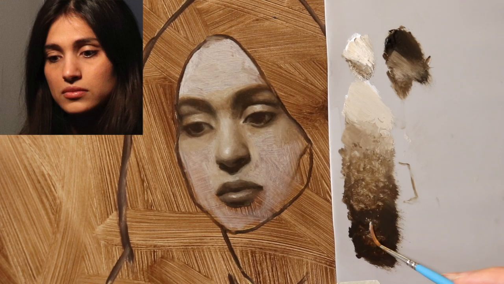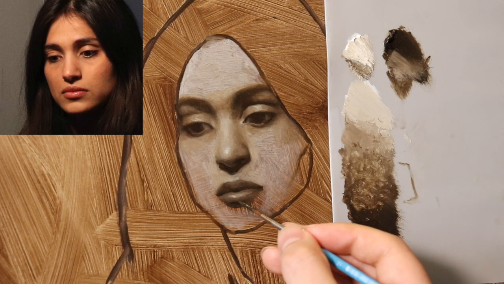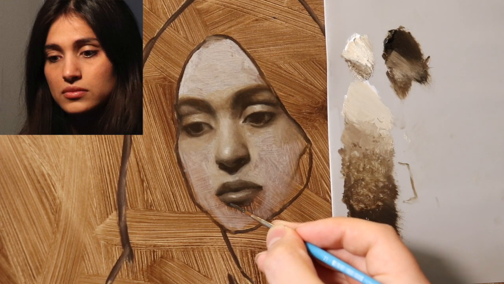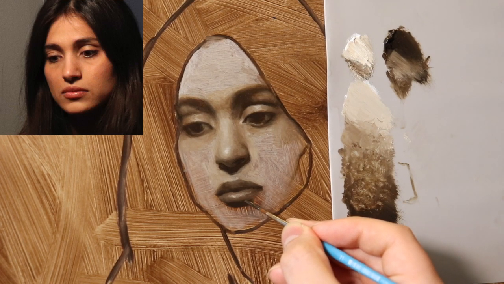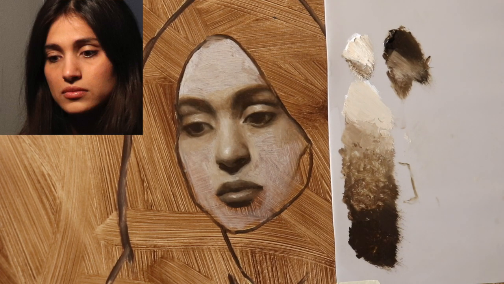Let's go ahead, get a darker dark. So I'm going to use a little bit of Neo Megilp to thin out the paint. Hope I mentioned this already. So the colors that I'm using are Williamsburg Flake White and Winsor & Newton Raw Umber. Just pushing that dark a little bit.